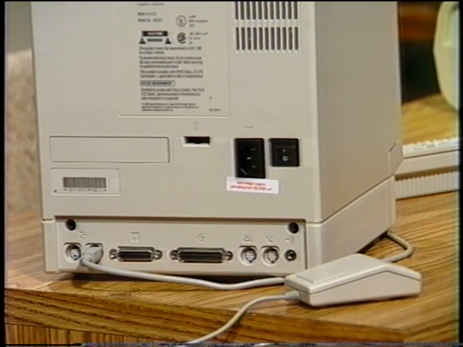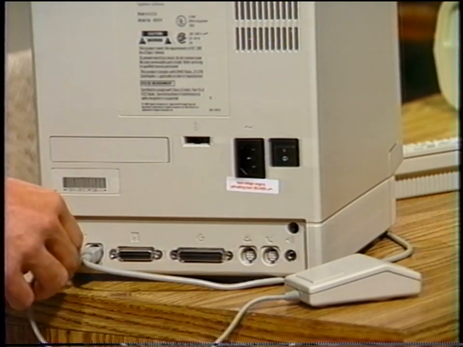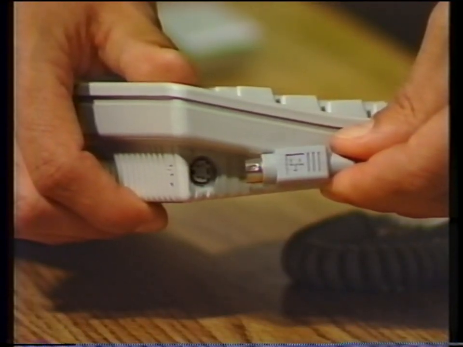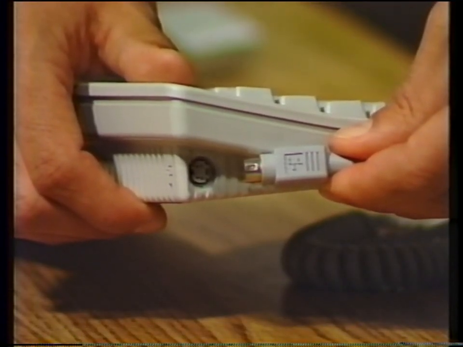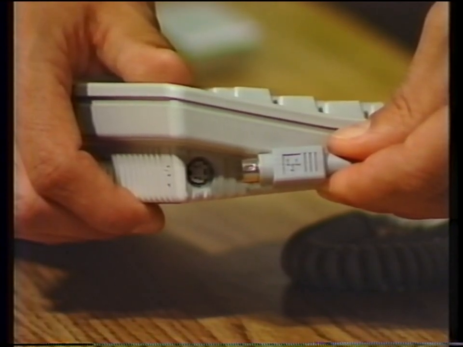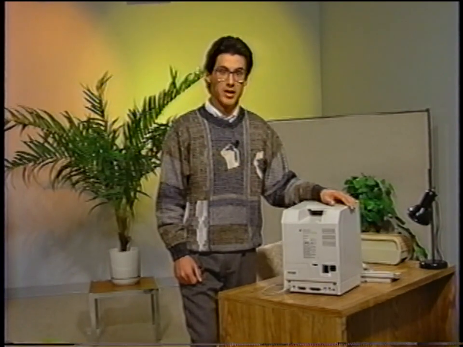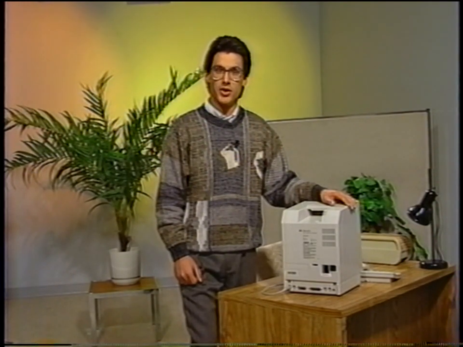Now connect your mouse to either the remaining bus connector on the back of the unit or the remaining open connector on the keyboard. Notice again the matching icon on the end of the mouse's cable. There are several different configurations for keyboard and mouse setup. Choose the most comfortable one for you.